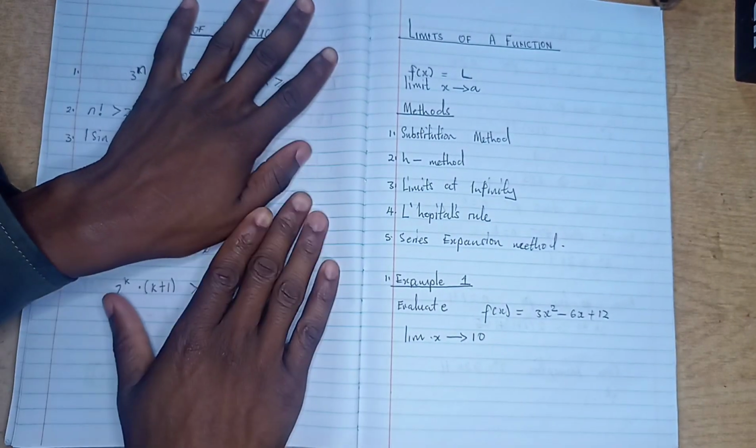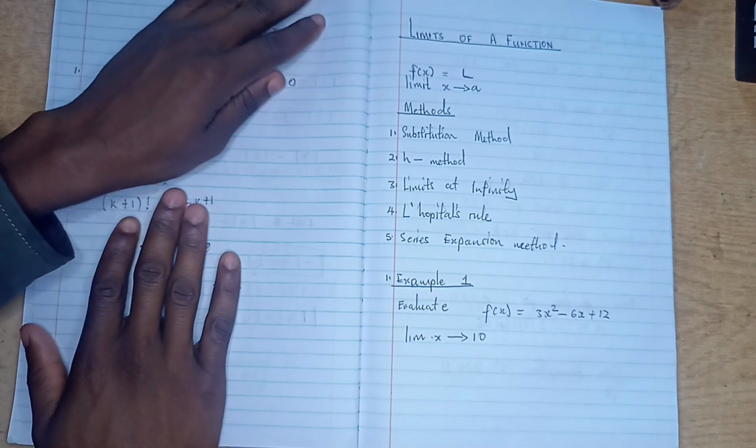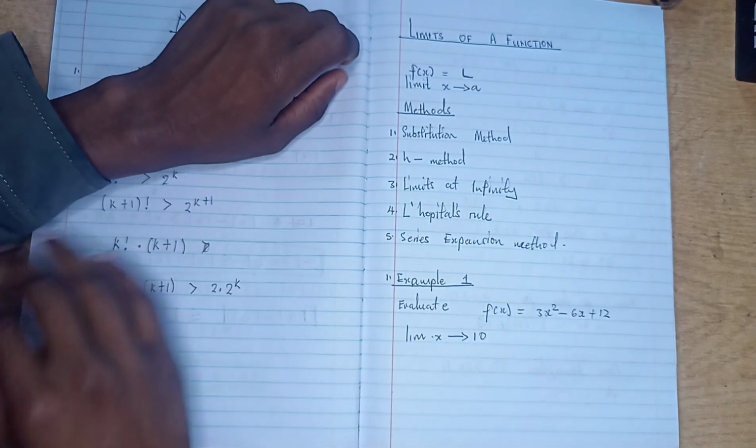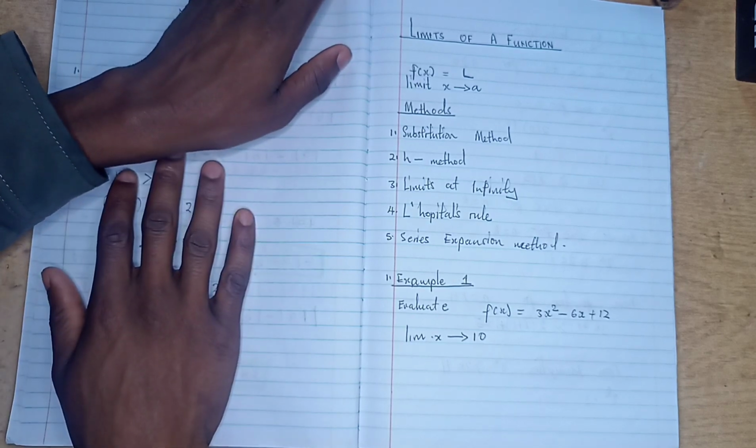So hello everyone, forgive me for using this page. Okay, so today we are going to be talking about limits of a function. Forgive me also for the noise that is coming from my neighbor right there.